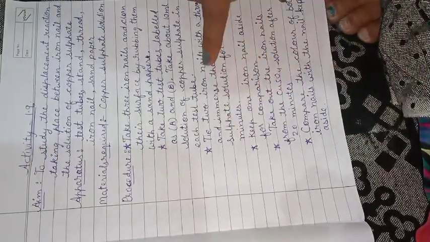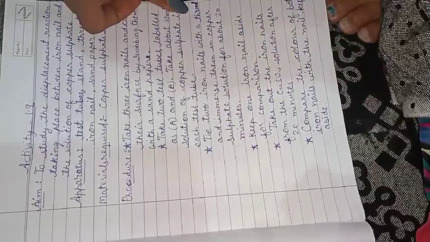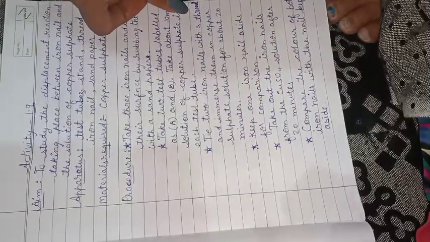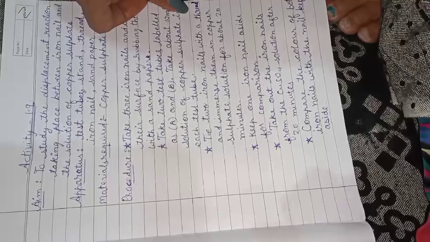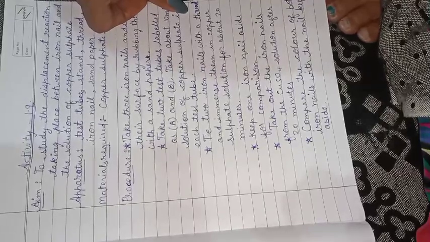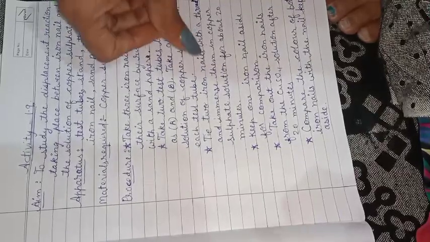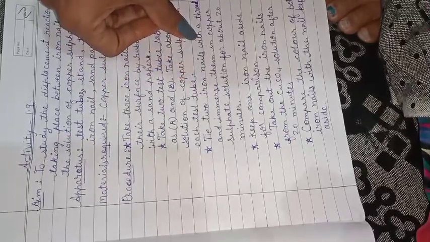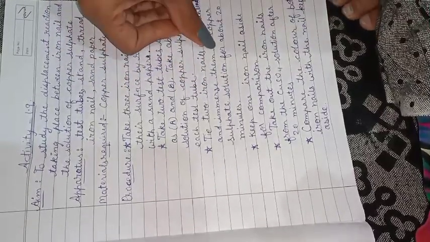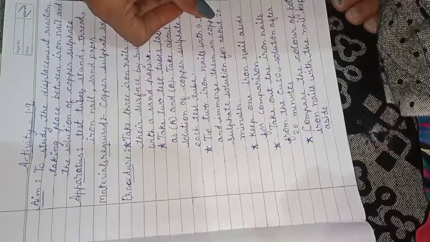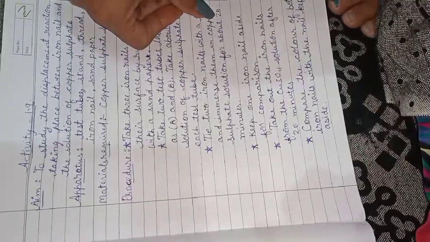Tie 2 iron nails with the thread. We will tie 2 iron nails with thread in one test tube in which copper sulfate solution is taken. In that test tube we will immerse the 2 iron nails with the help of thread in the solution for about 20 minutes. कितने टाइम के लिए लगाएंगे अपने बेटा? We will hang them for 20 minutes only.